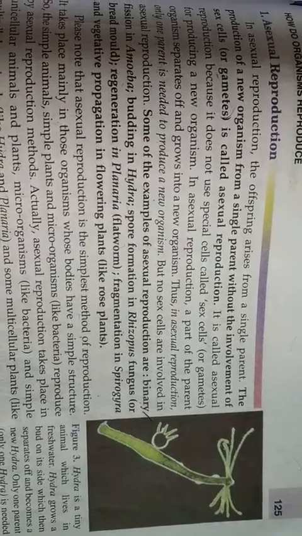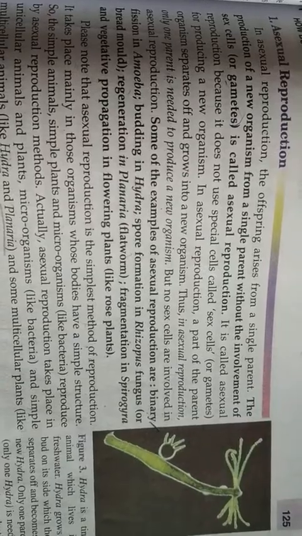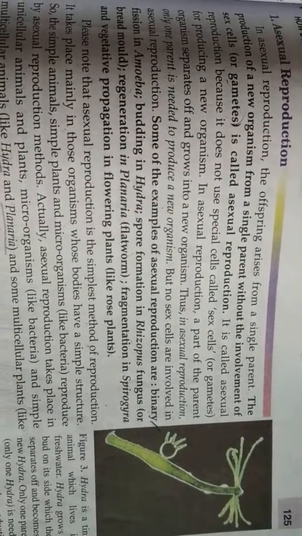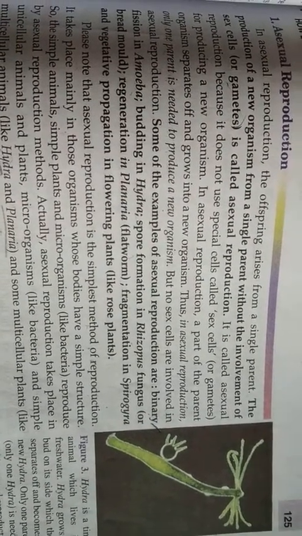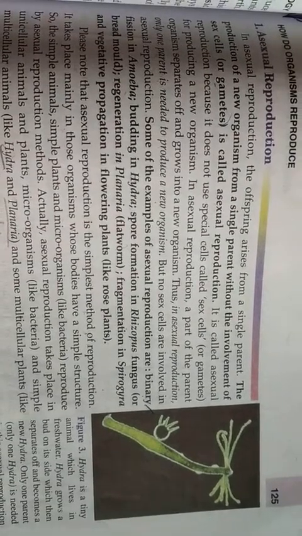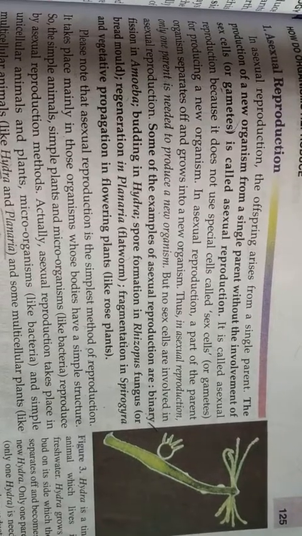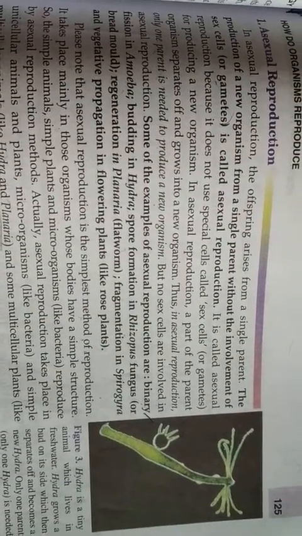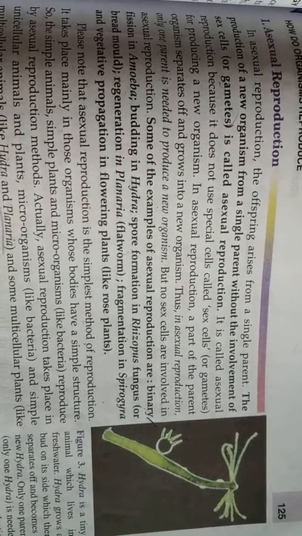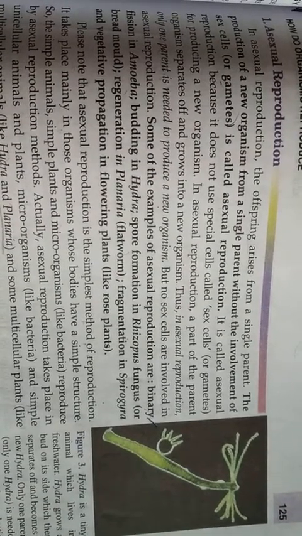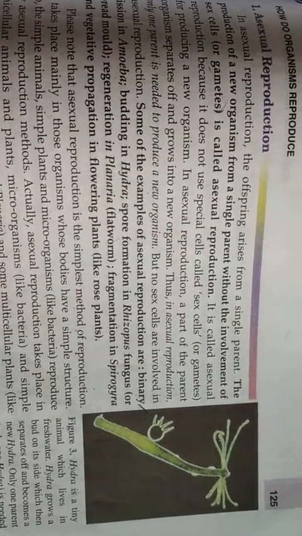Whereas in the sexual reproduction we can see the involvement of the sex cells, the gametes, the sperm and egg. So that is why it is considered as sexual reproduction. So in the asexual reproduction, for the production of the new young one, a part of the parent organism separates off and grows into a new organism.